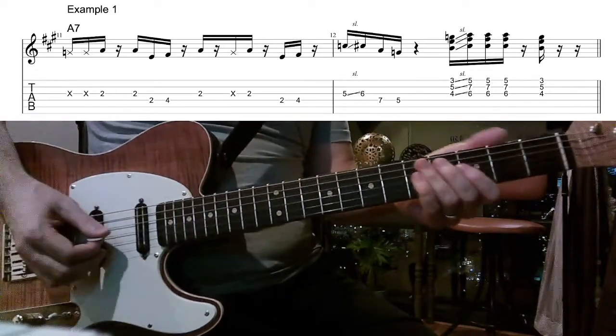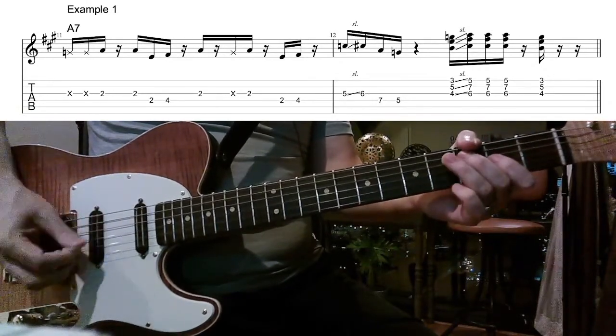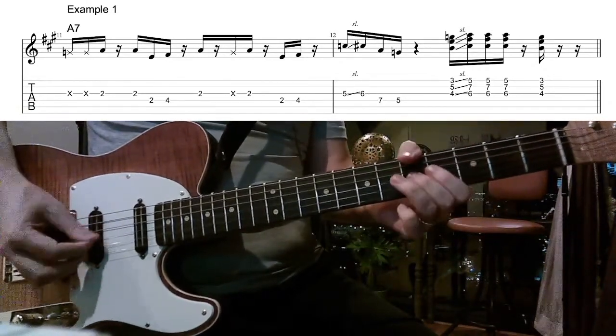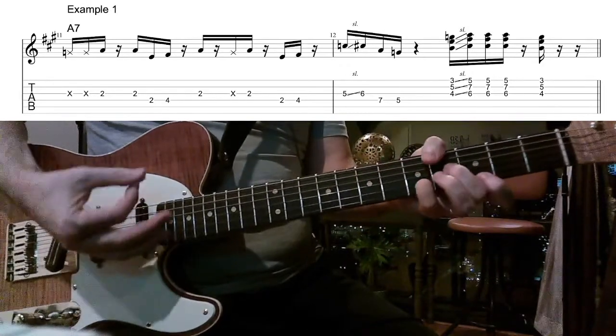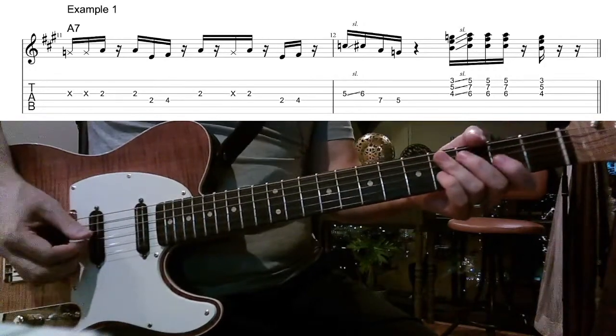So all together, this is the rhythm. A little faster.